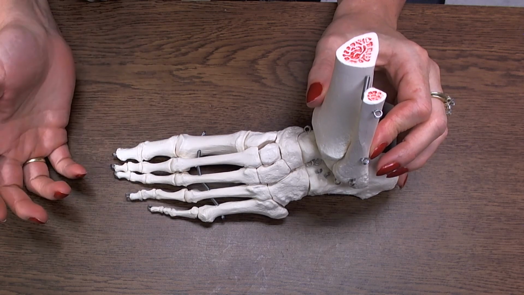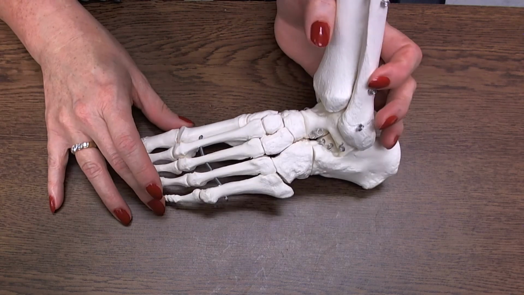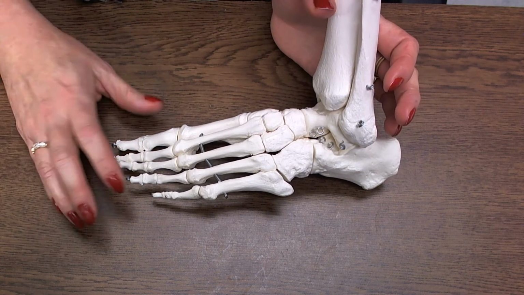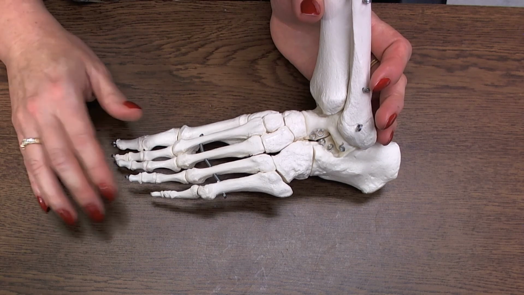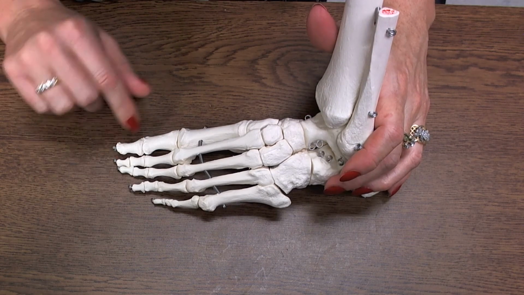Okay, when you learn your foot, in the book it might have various parts of the bones of the foot, but you don't have to know the parts of the bones for your foot. You just have to know the bones of the foot. So we'll start with your toes.